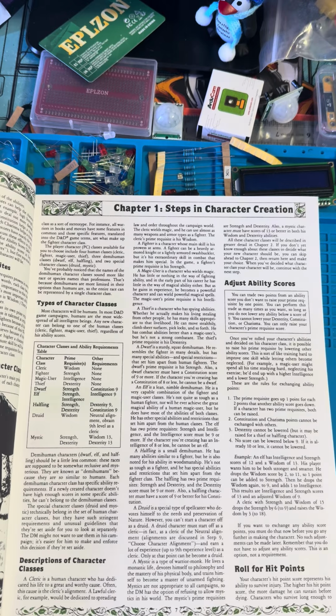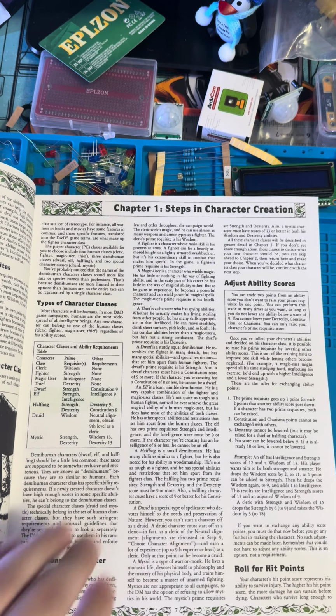A cleric with strength and wisdom of 15 drops the strength by 6 to 9 and raises the wisdom by 3 to 18. If you want to exchange any ability score points, you must do that now before you go any further in making the character. No such adjustments can be made later. Remember that you do not have to adjust any ability score. This is an option, not a requirement.